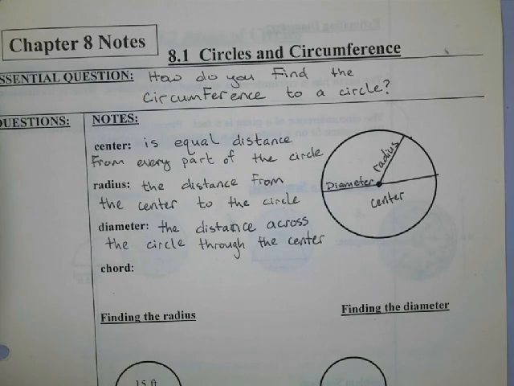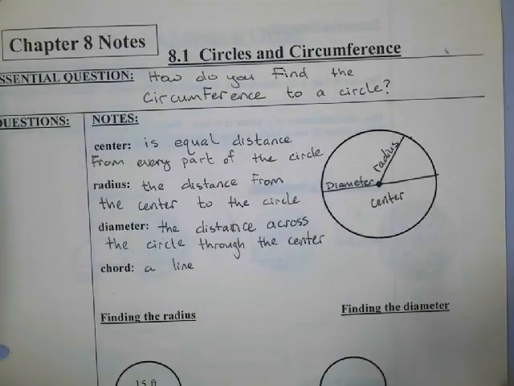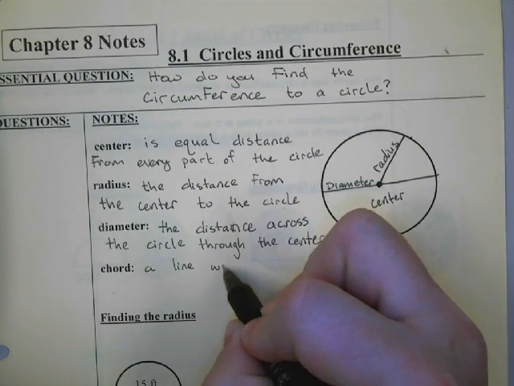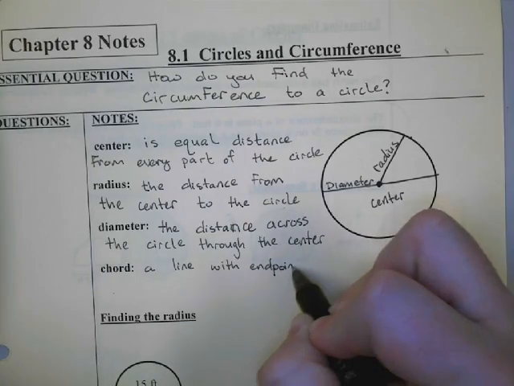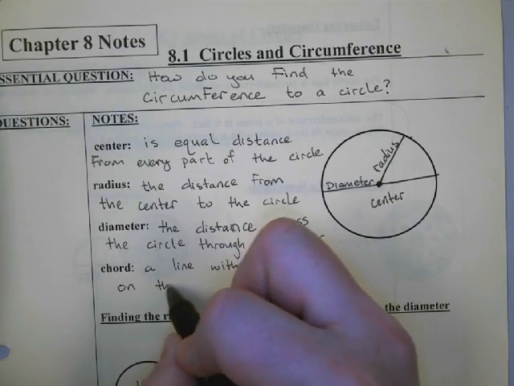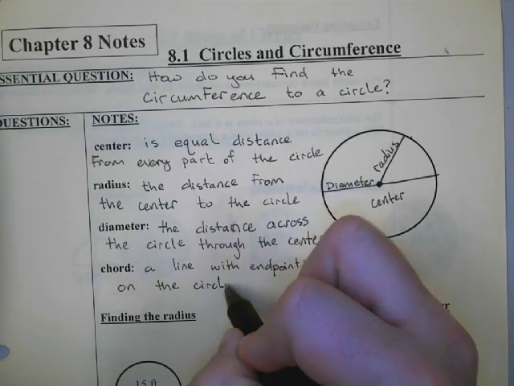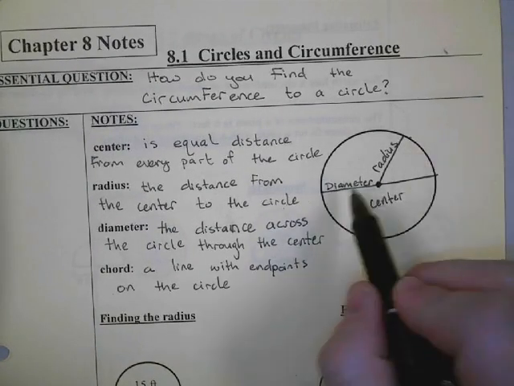Now a chord is a line with endpoints on the circle. And so what makes a chord different is it doesn't necessarily have to pass through the center.